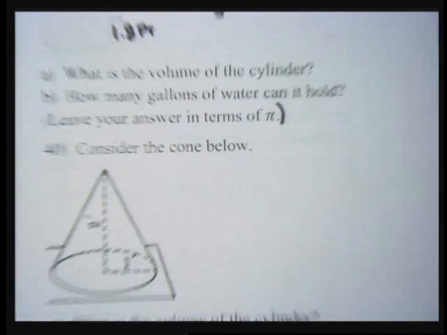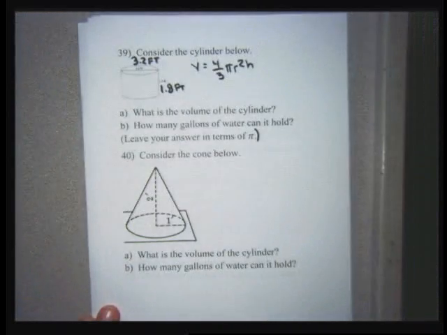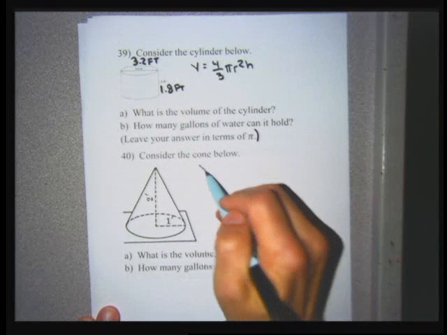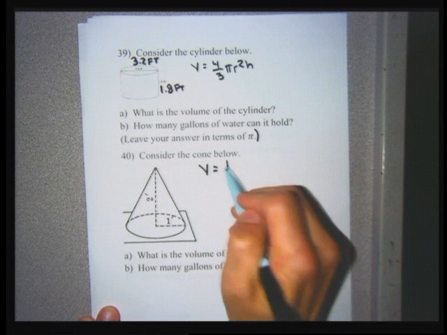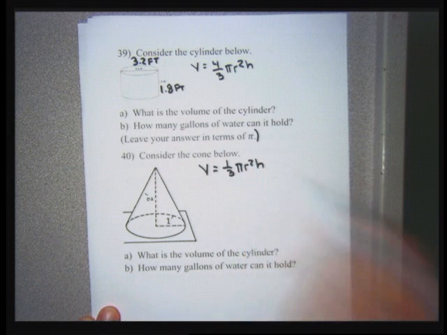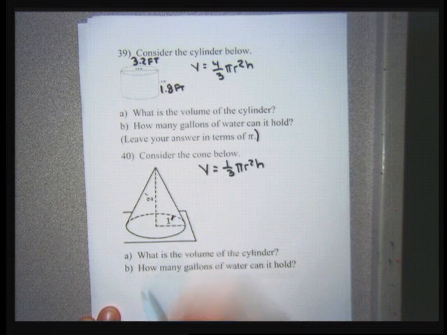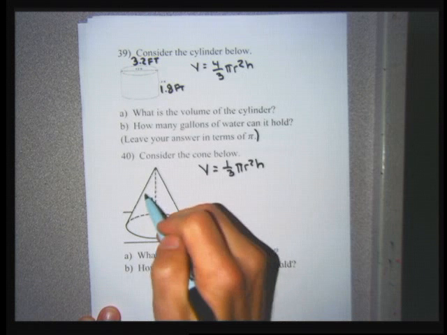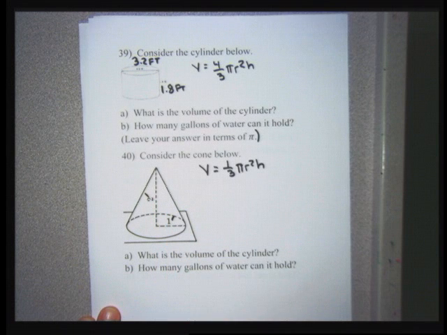So for 40, again, I think I know the volume formula for a cone. I think it is 1/3 pi r squared h. I believe that's right, but I don't 100% know that. For me, my r is 1 foot. That little mark there means 1 foot. And the height is 2 feet, so my volume is going to be in cubic feet.